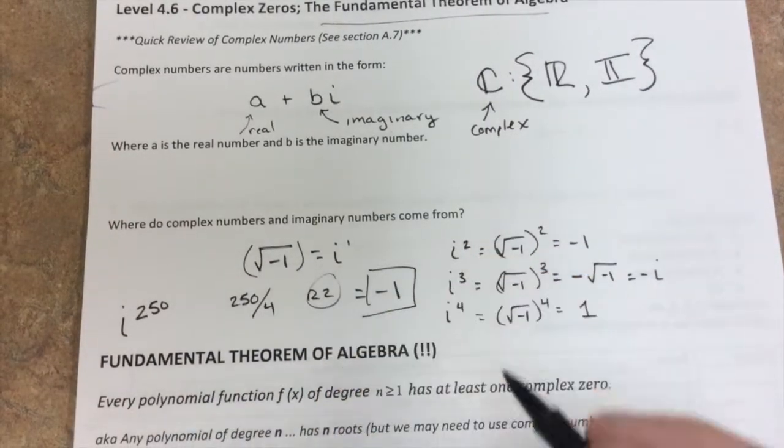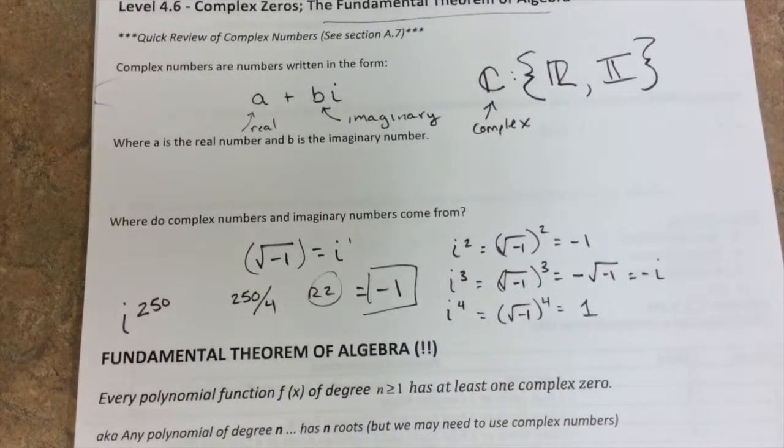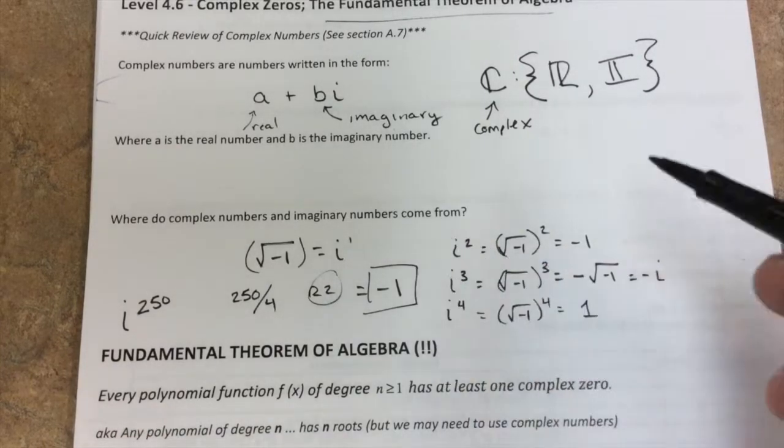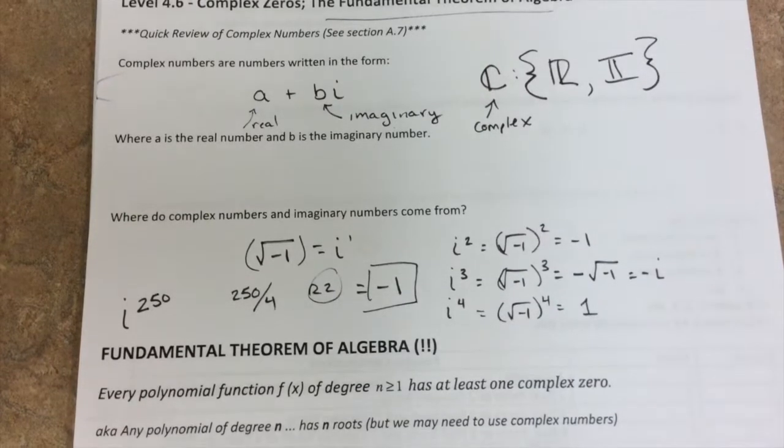We're definitely going to have a question on that in both our homework and on the test. So just know that various powers of i give you one of these four options: either i, negative 1, negative i, or 1.